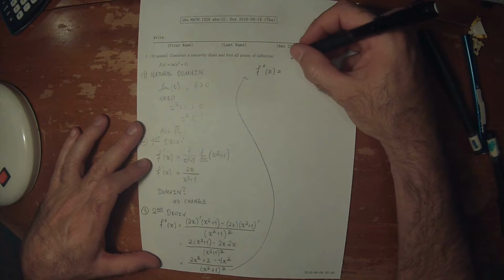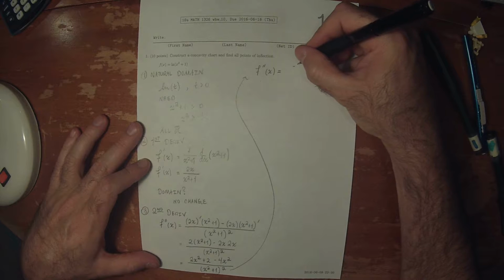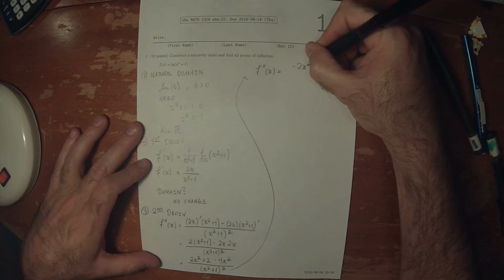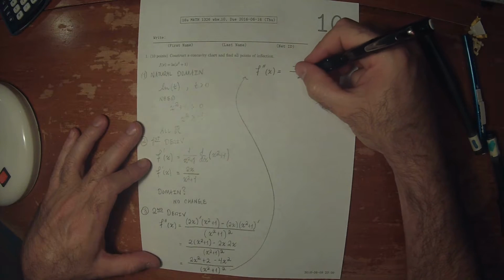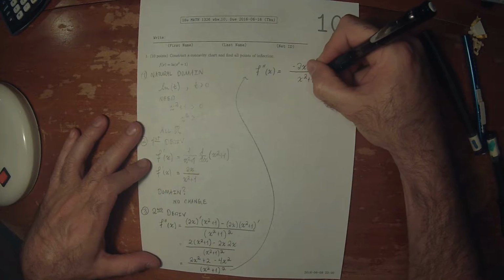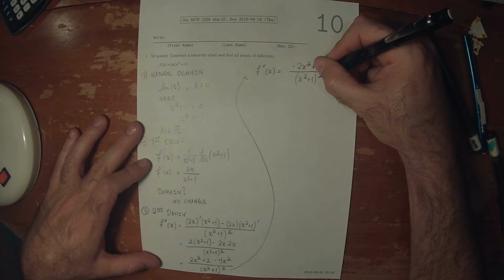So that will be negative 2x squared minus 2, divided by x squared plus 1 squared.